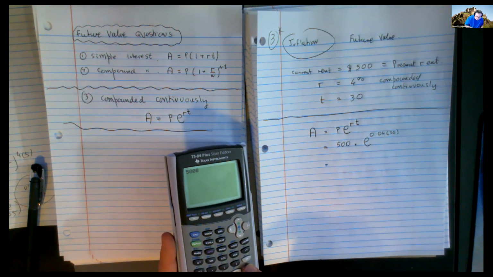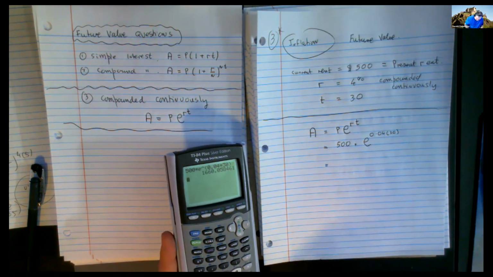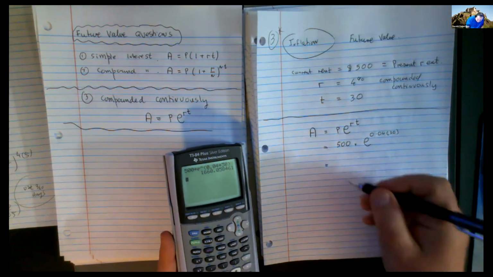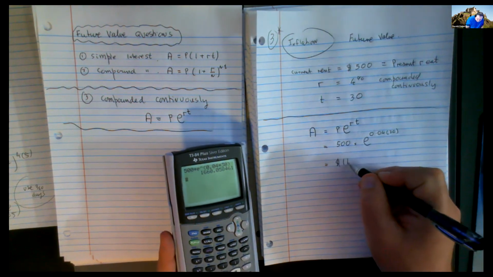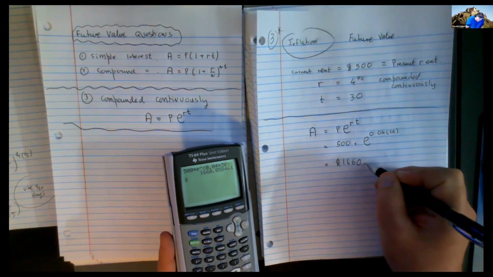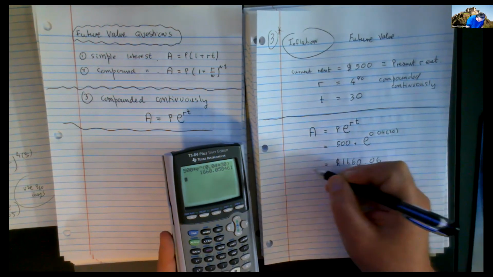Let's check it out for the rest of them then. 500 times blue button ln, interest rate for 30 years. That sounds like what you just said. I believe that is exactly what you said, wasn't it? 1660 and basically 6 cents.